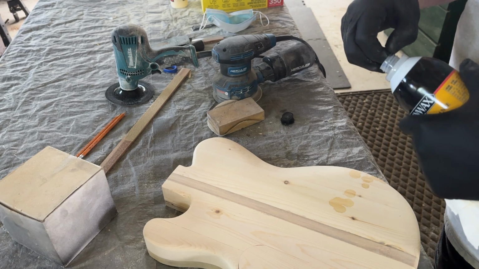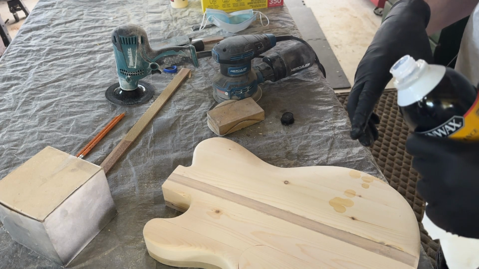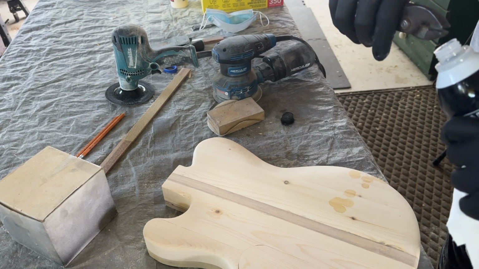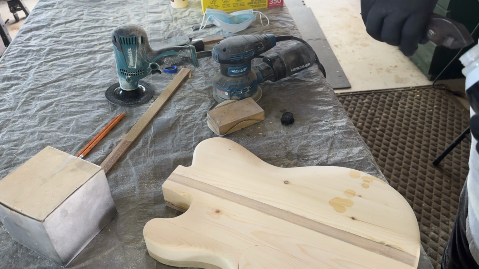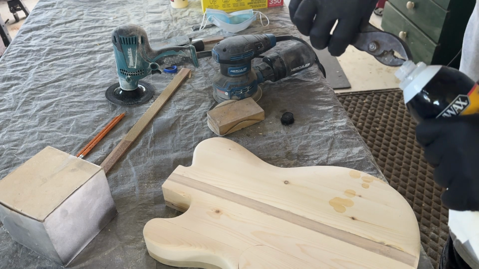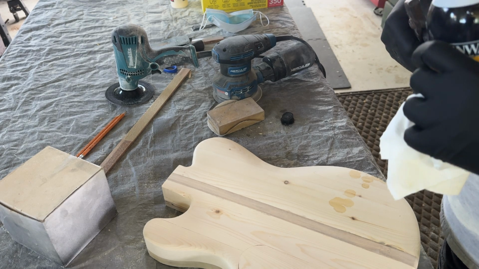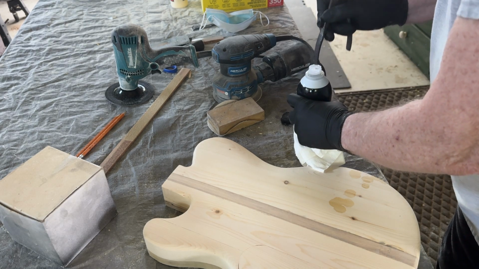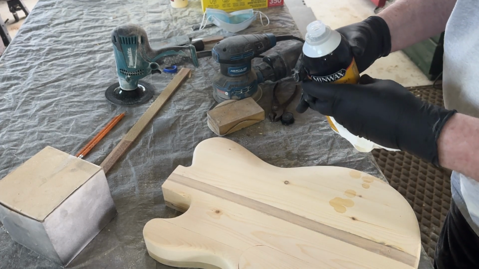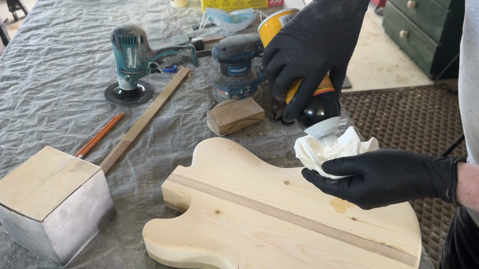Pliers. It's got a little tabby thing in here for some reason. What the heck? That'll work. There we go.